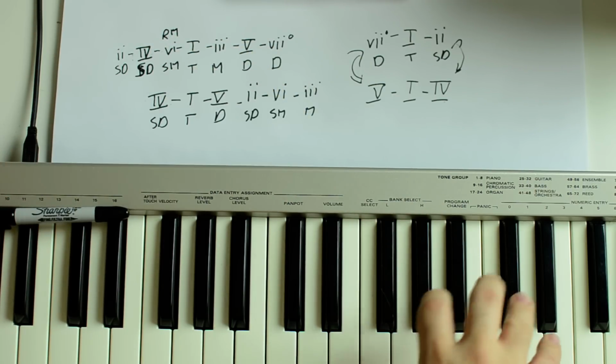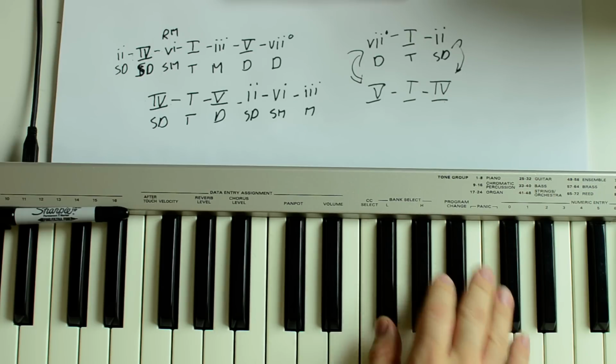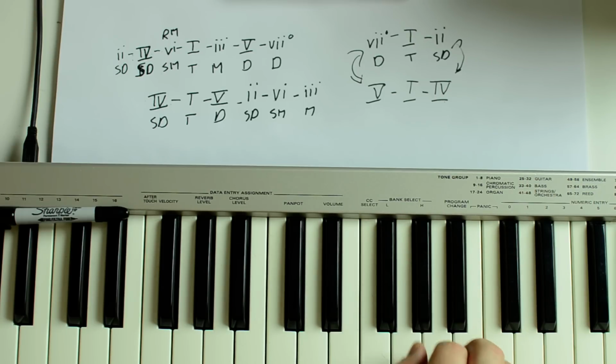And it allows them to move around less. They're taking less big leaps. They're taking smaller leaps, and that allows them to come up with clever ways to move the individual voices within the chord around. So it's something sort of that's worth thinking about.